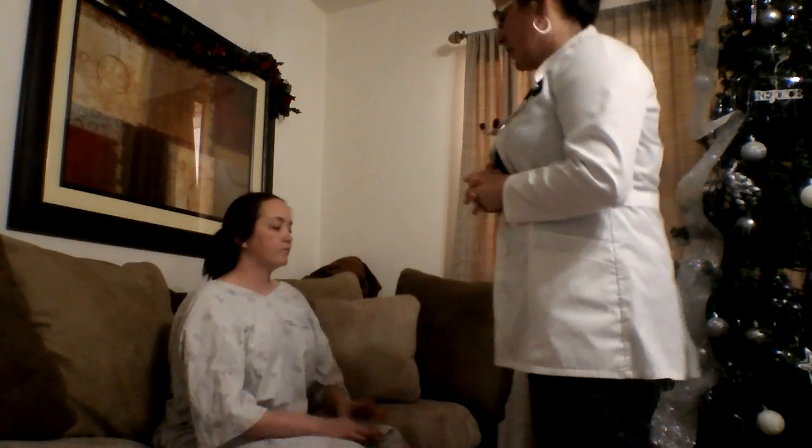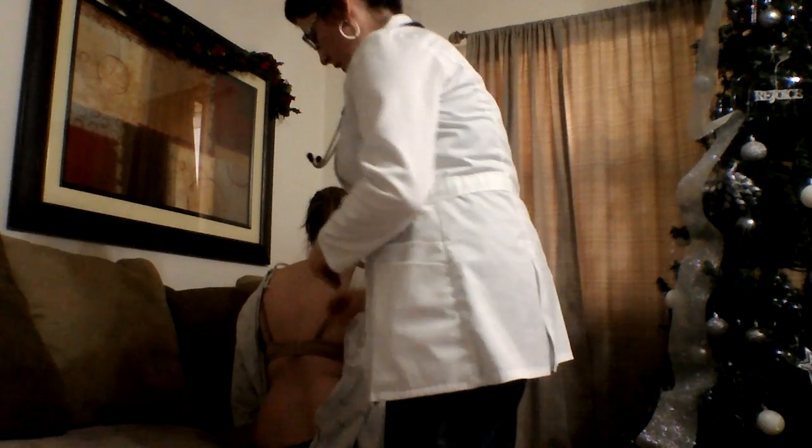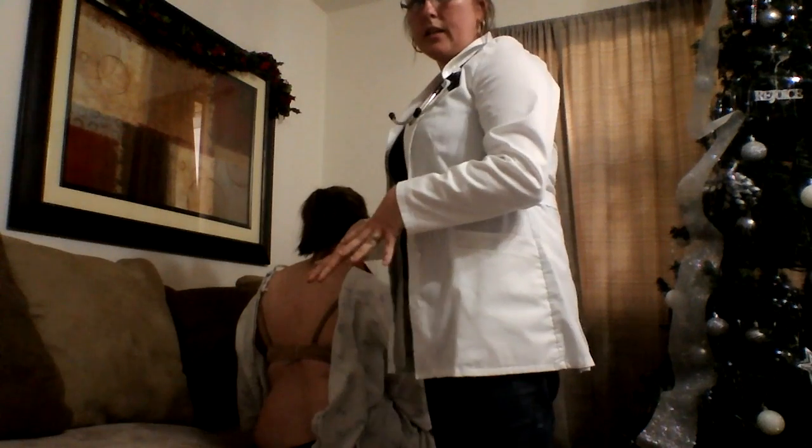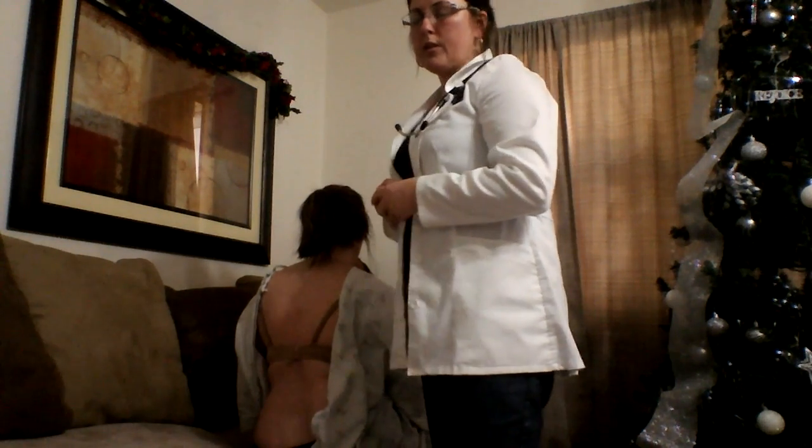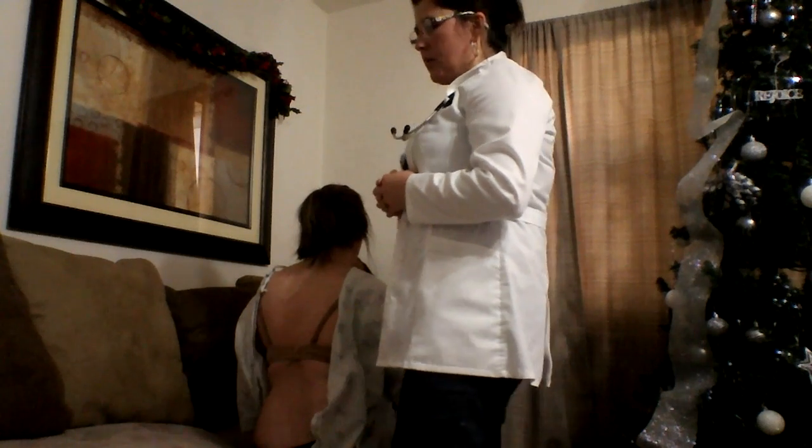We are now going to move to inspection of the back and posterior chest. If I could just have you turn, yeah, that's fine. I'm going to look at the overall appearance of the skin, the thoracic configuration, the anterior-posterior diameter should be 1 to 2.